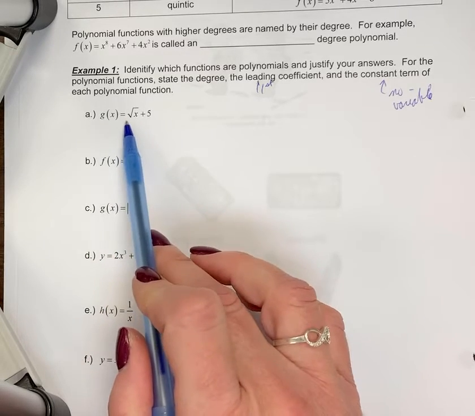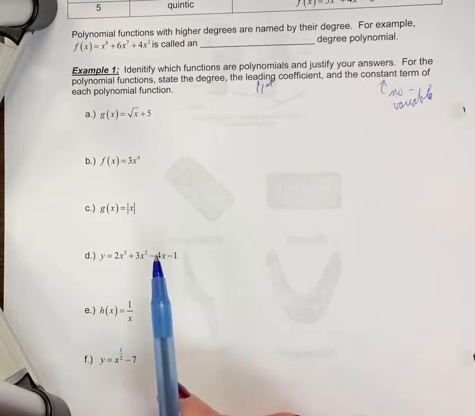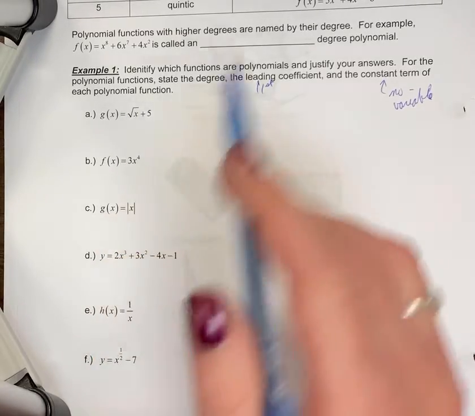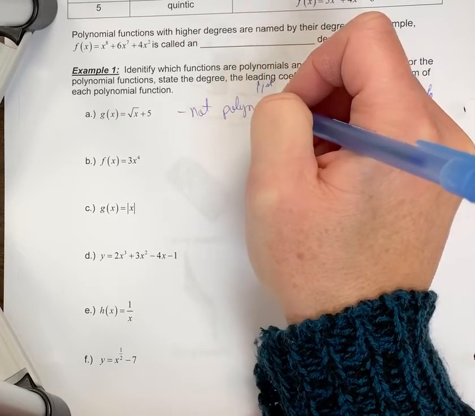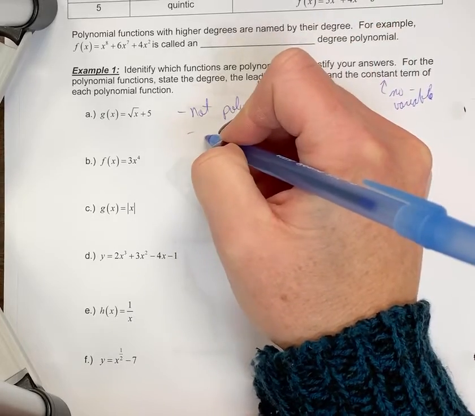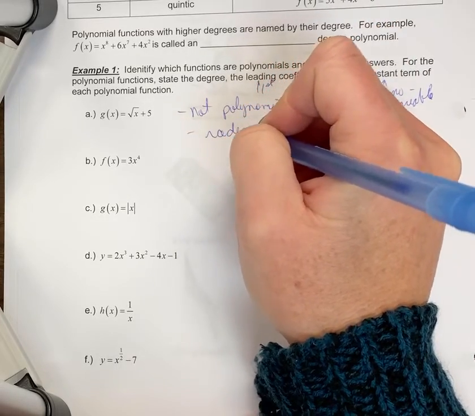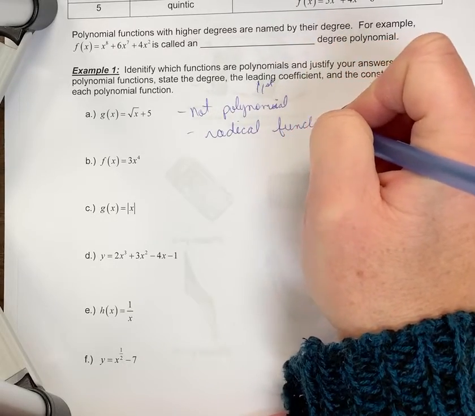The equation is g of x equals the square root of x plus 5. This is a radical graph. We've already learned about radicals. This would be a radical graph shifted up 5. So it's actually not polynomial, so we don't have to answer all of those other questions about that. We'll just say what type of function it is so that when you're going back and reviewing, you can remember this is a radical function.